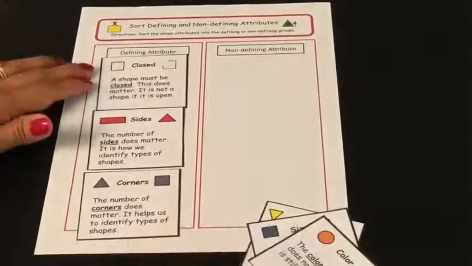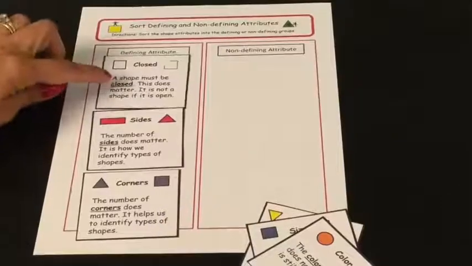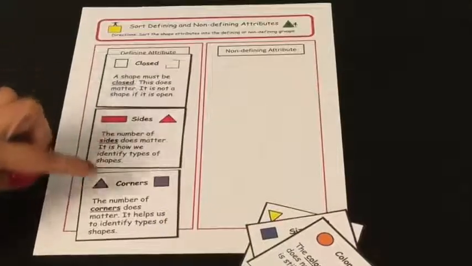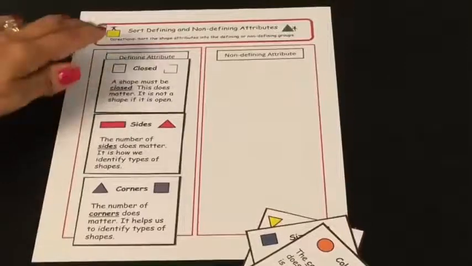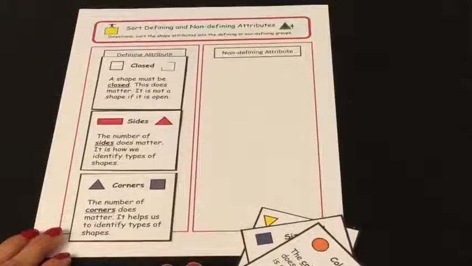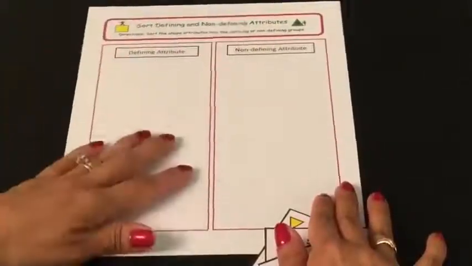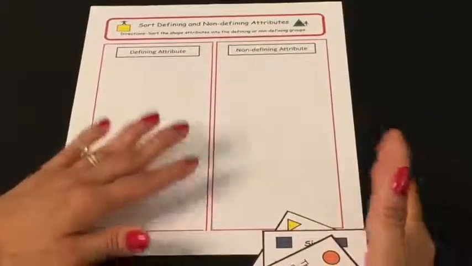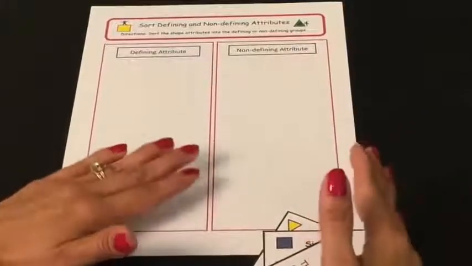And those are the three defining attributes. It has to be closed, it needs to have sides, and it needs to have corners. Those are attributes that matter in order for it to be called a shape. Okay, so now let's look at non-defining attributes. Attributes that don't matter. It doesn't matter if it has this attribute or not, it's still considered a shape.